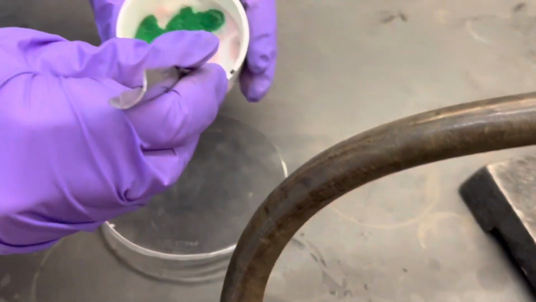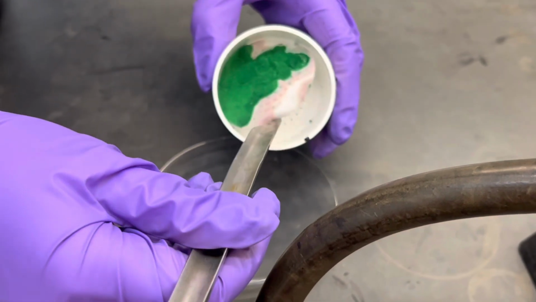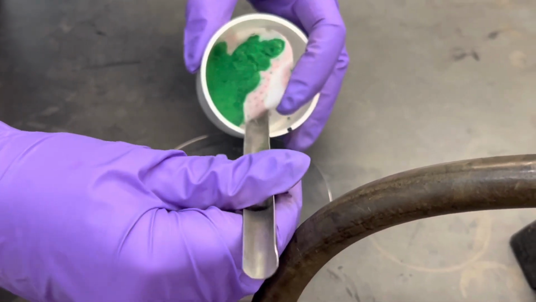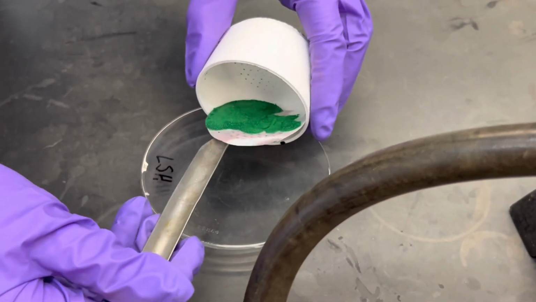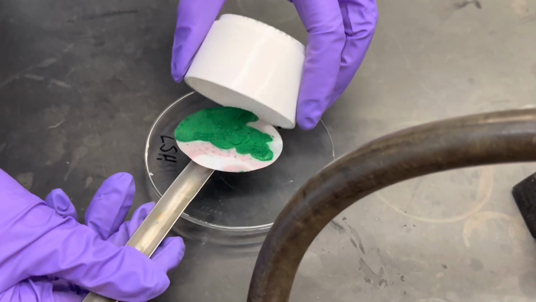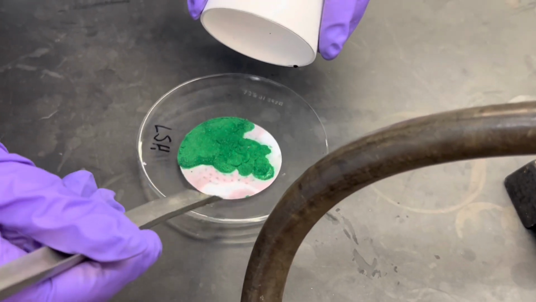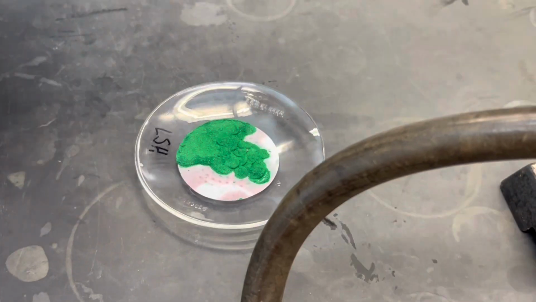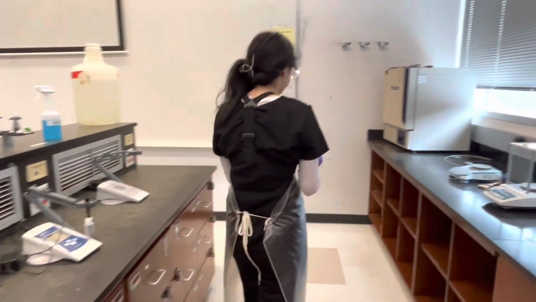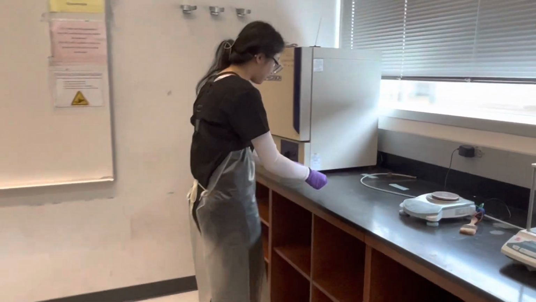Remove the filter paper with a scoopula and place it on a watch glass with your initials on it to make it easier to identify which one is yours. You can then give it to your TA or place it near the oven so the TA can put it in later.